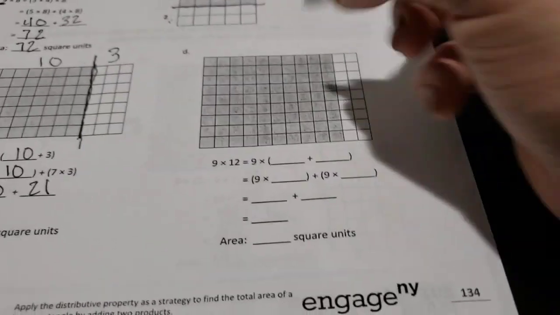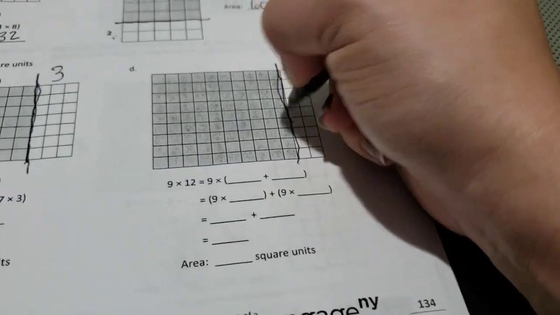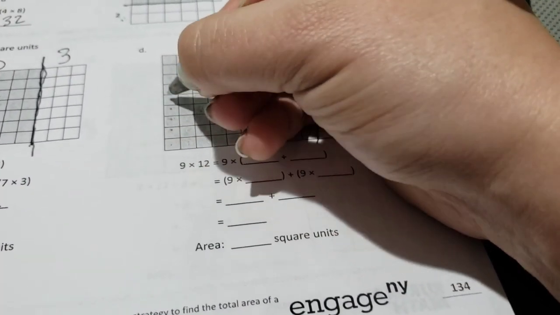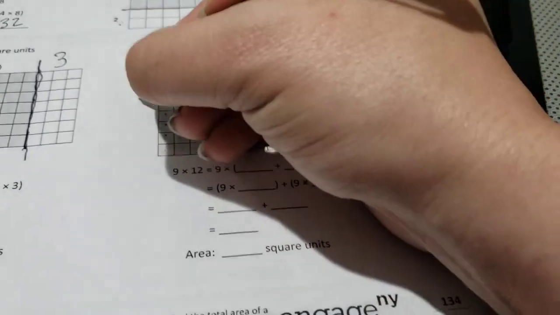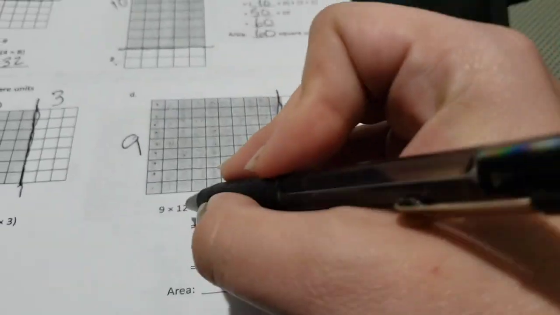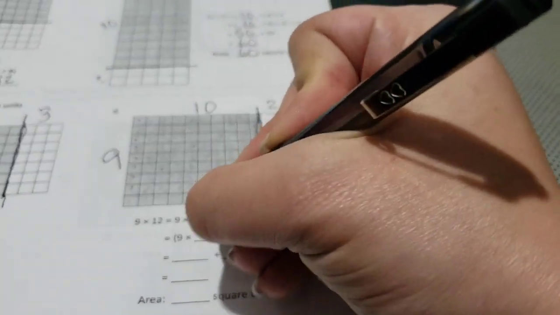Finally, over here, we split up here. We have 9, so we have to count 1, 2, 3, 4, 5, 6, 7, 8, 9. So 9 is here. That means this side is the 12. And we're going to split the 12 here. They broke it into 2, so this is 10. So 10 and 2.